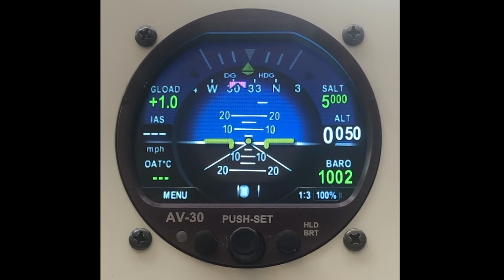There are different pages that you can preset with certain fields that you might use for a particular phase of flight. When you first get it, you can make choices about what those fields will be set up with. Equally, you can decide if you want to have your units in inches or millibars or knots or miles per hour as it suits your aircraft. It's entirely configurable.